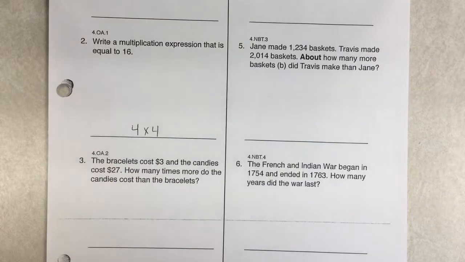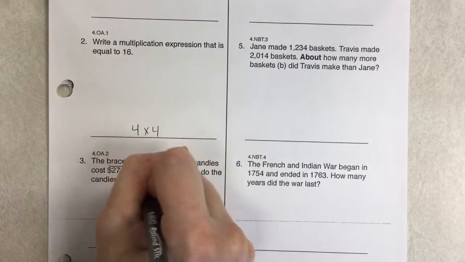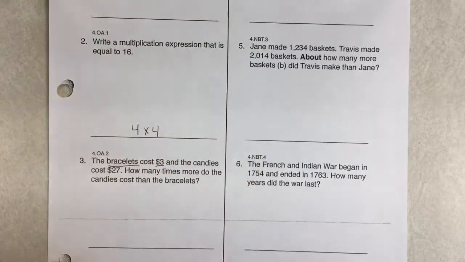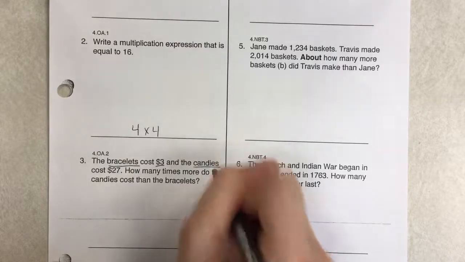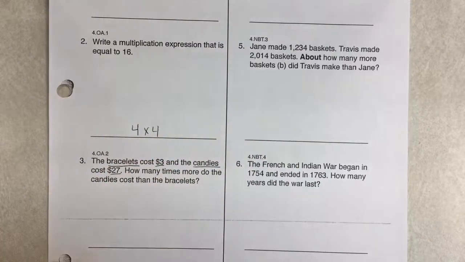Let's take a look at number 3. Number 3 says, the bracelets cost $3 and the candies cost $27. How many times more do the candies cost than the bracelets? So right away I'm noticing, okay, the bracelets, they cost $3. I'm going to underline that. The candies, they cost $27.